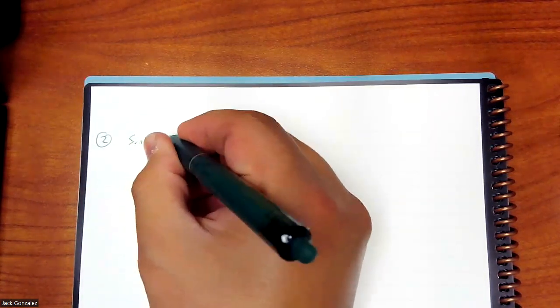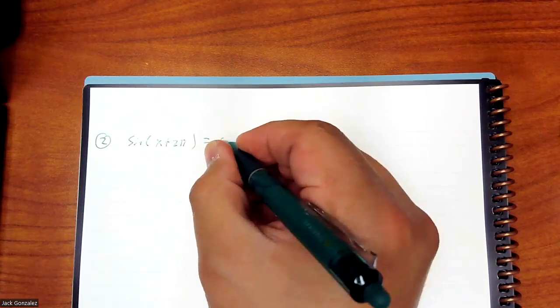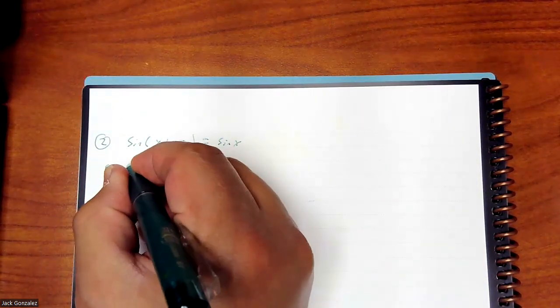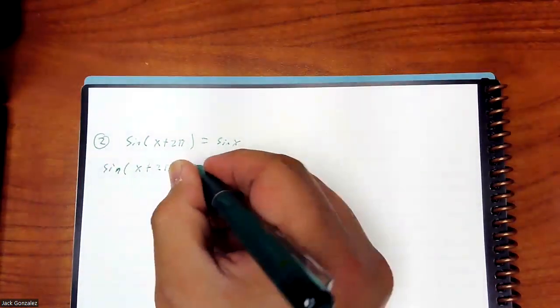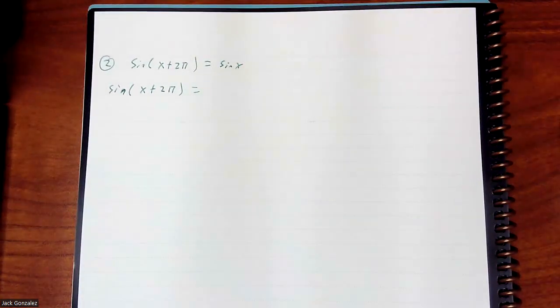Sine of x plus 2 pi is equal to sine x. Obviously, you want to start on the left because you have something to do. So right away, you should see, oh, that's a sum difference formula. Once you apply it, things should cancel, leaving you with a sine.